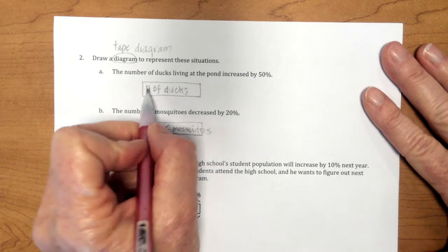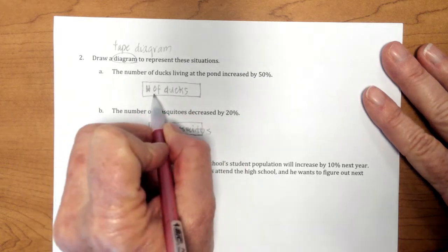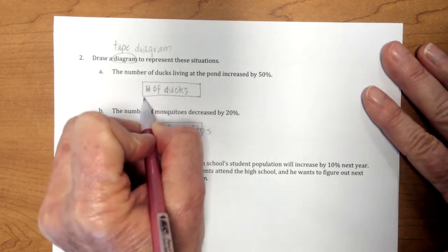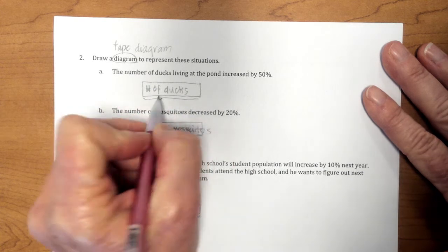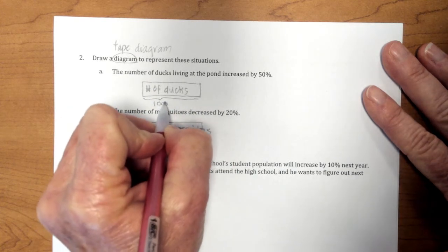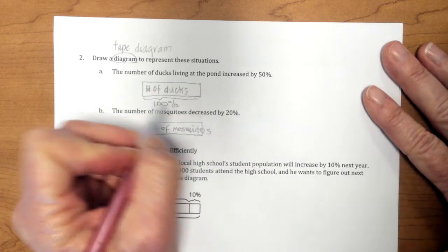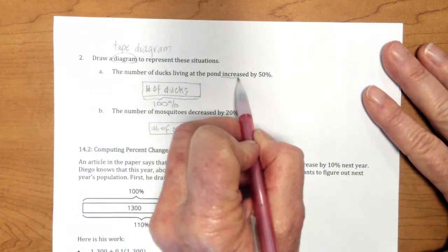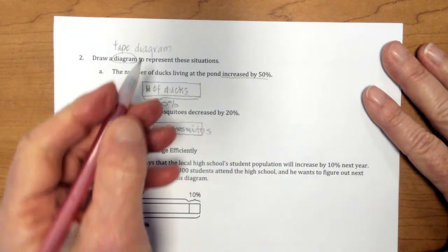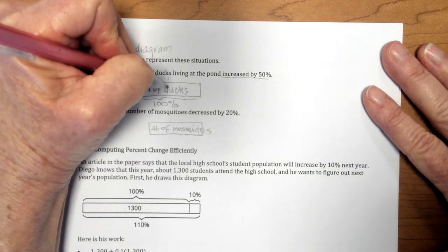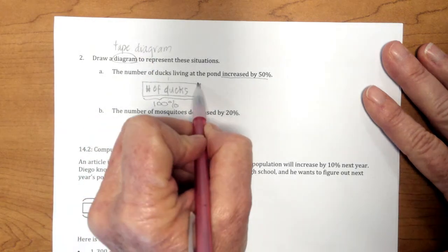So if I say that this rectangle represents the number of ducks, and I know that that's 100%, that's my whole. Okay, and if I want to show it increasing by 50, that means I've got to take half of this and add it on right here.